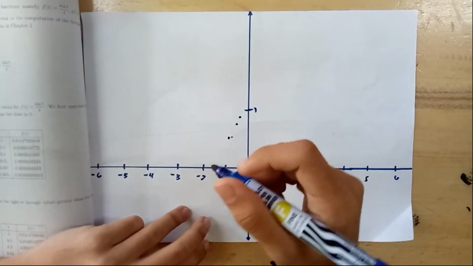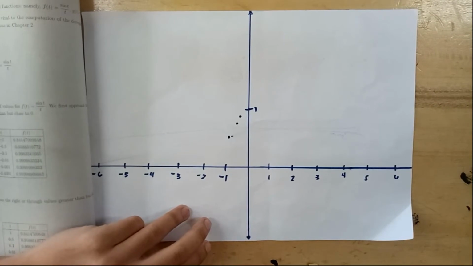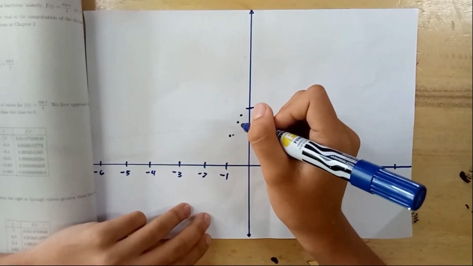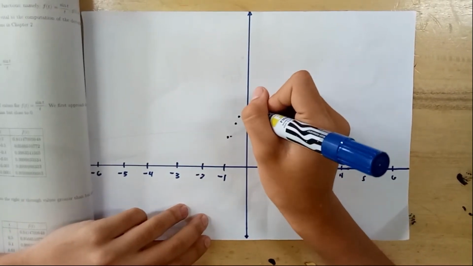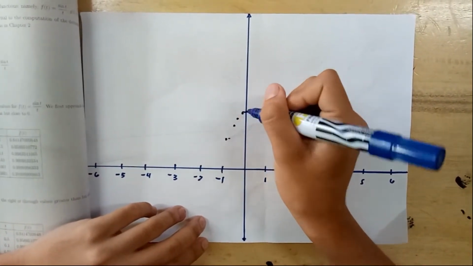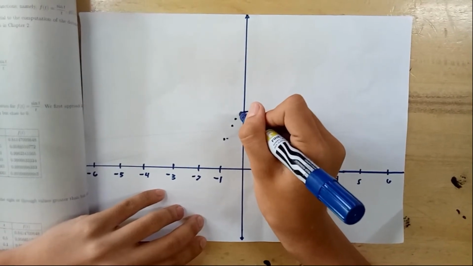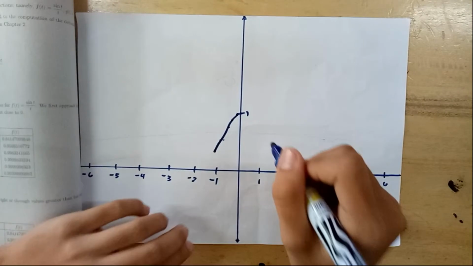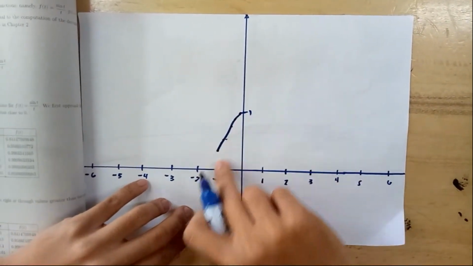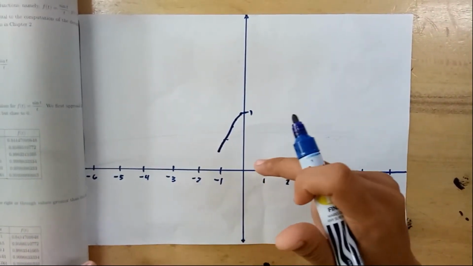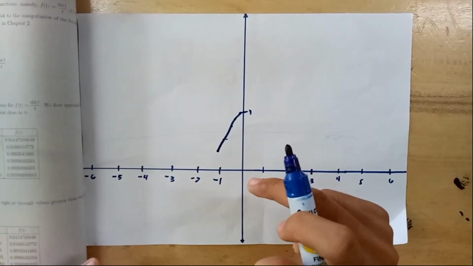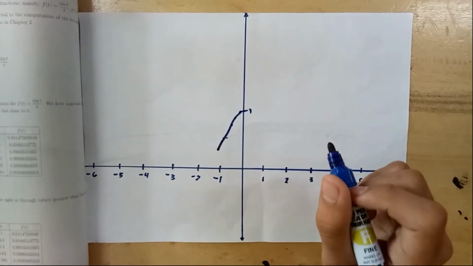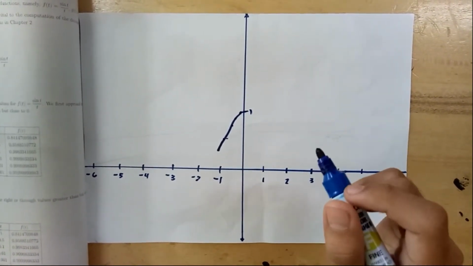Then until 0.0001, that results to 0.99999. So it is so close to 1. Then if we connect the graph, it will be a straight line. Assume that it is a straight line. That is the limit of sine t over t as t approaches 0 from the left.